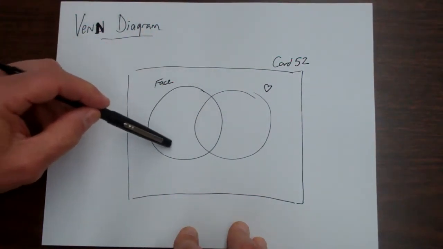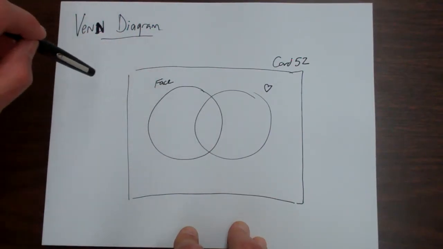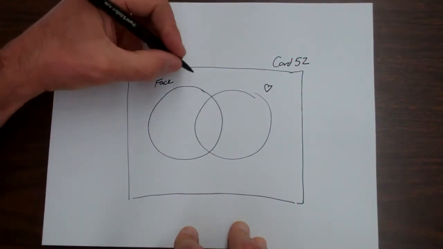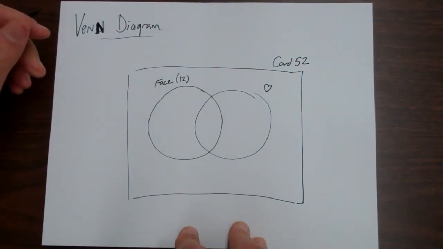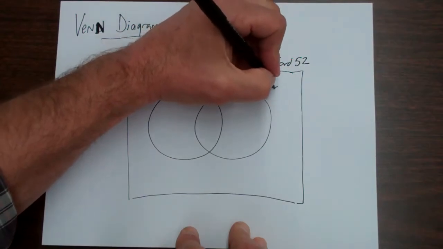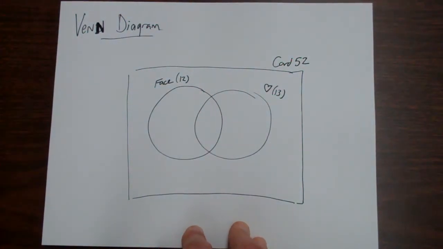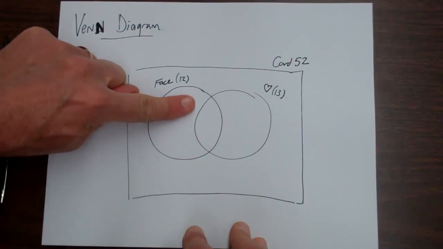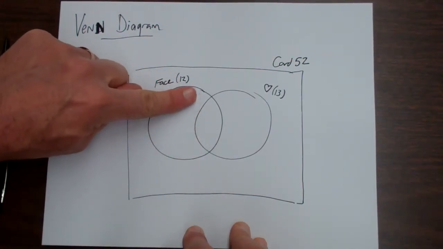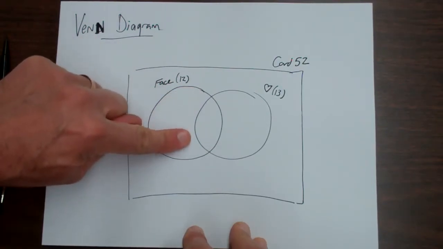This circle here would represent all the different face cards. The face cards are jacks, queens, and kings, so that's going to be 12 cards. And the hearts, there are 13 of each suit, so there's 13 hearts. The key here is, this part right here is in the circle face cards, but not in the circle hearts. So this is face cards, but not hearts.